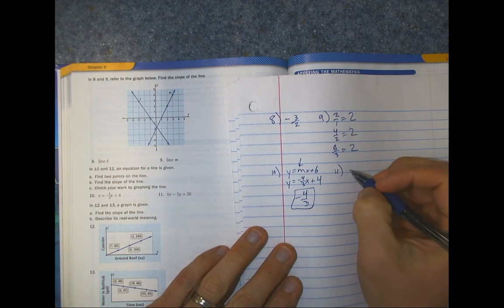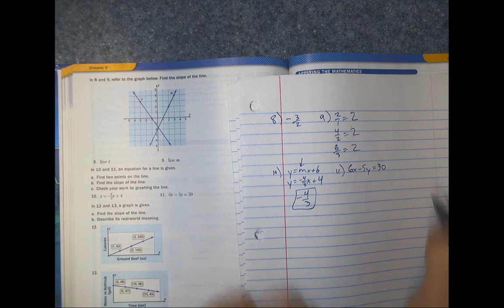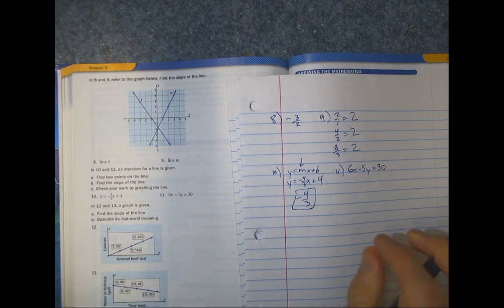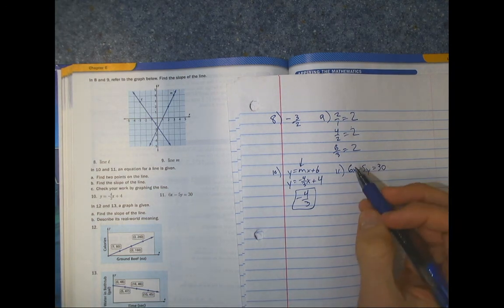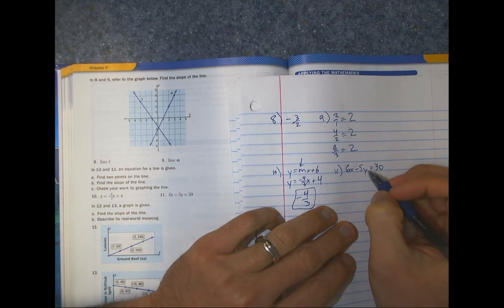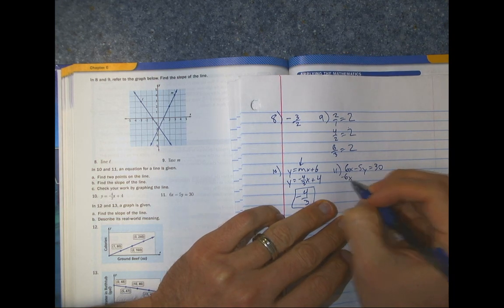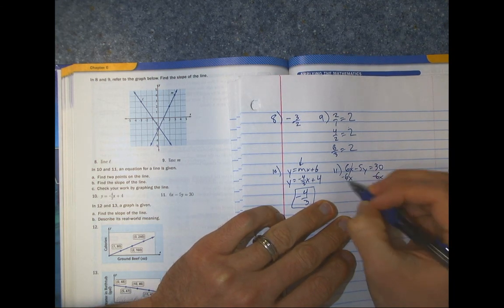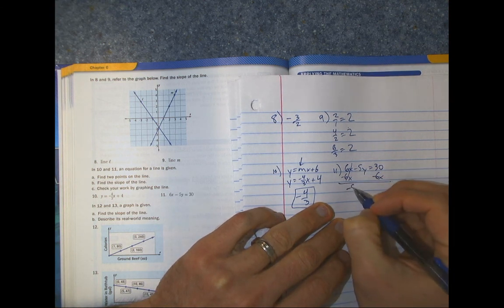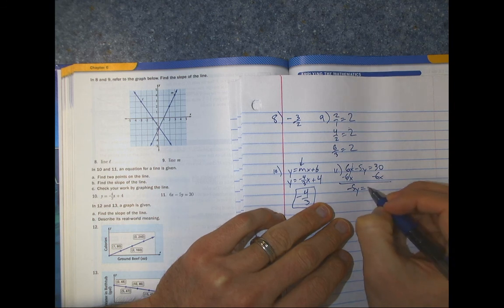So for number 11, 6x minus 5y equals 30. You can't just look at this and say, here's my x, so my slope is 6. Our slope is only given to us when we're in y equals mx plus b form. So we have to get it there. So here's my y. I need to get everything away from my y. So I'm going to minus 6x to get it on the other side. So I'm still going to have negative 5y. Over here, you could write 30 minus 6x.